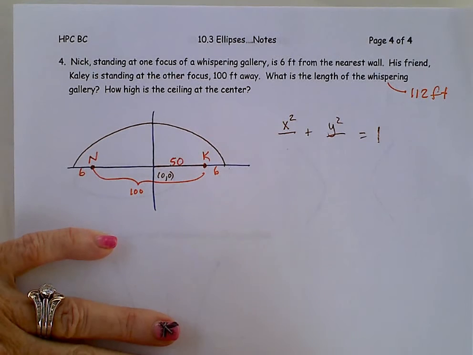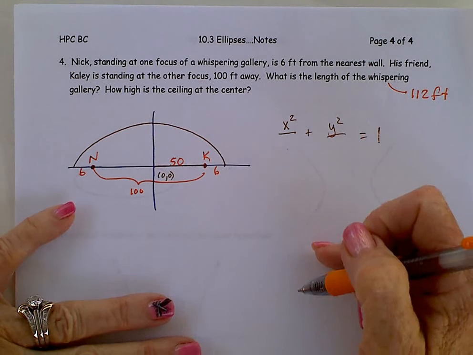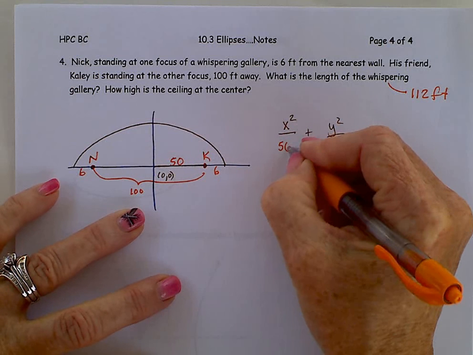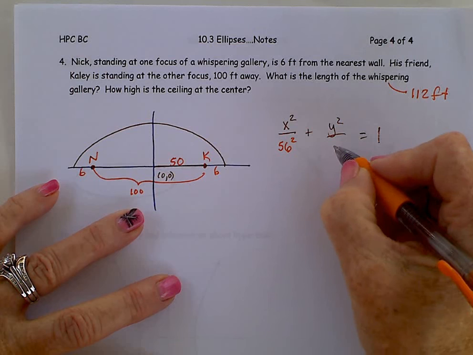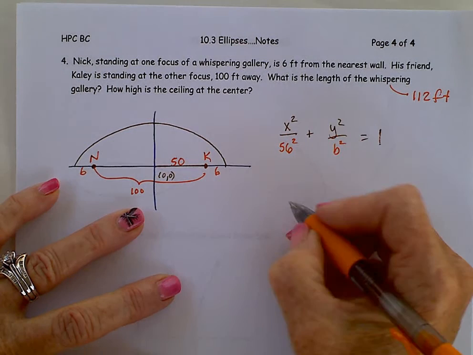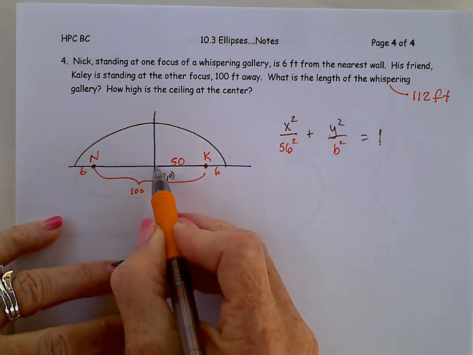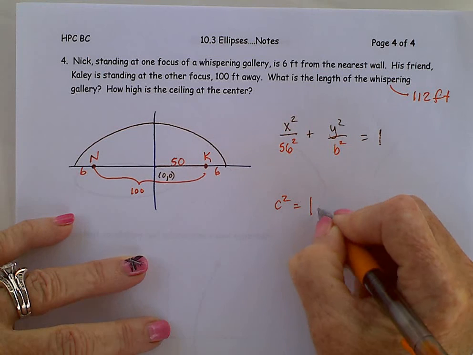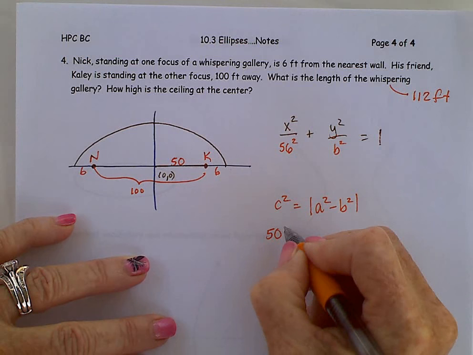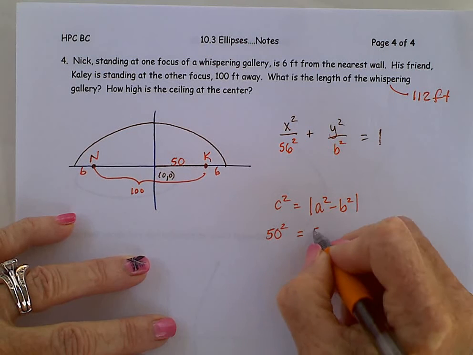All right, now, how high is the ceiling at the center? We're going to have to complete this equation. Clearly, right down here, underneath the x squared, that's got to be 56 squared. We have to figure out what this number is right down here, what that b squared is. Well, how far is Nick from the center? He is 50 feet from the center. So we can use that c squared is the absolute value of a squared minus b squared. c is 50, so 50 squared equals, and again, the 56 has to be the bigger one, so 56 squared minus b squared.